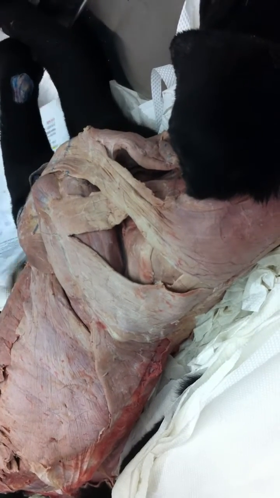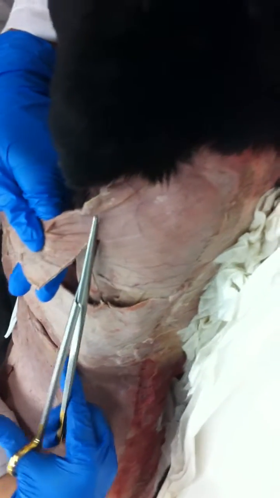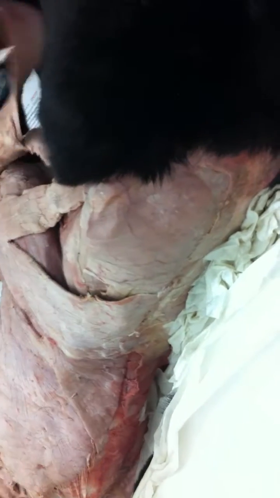So for rhomboideus, yes. Oh, it's live. It's what? Live action. I don't really see what I'm doing, but there are 3 parts.